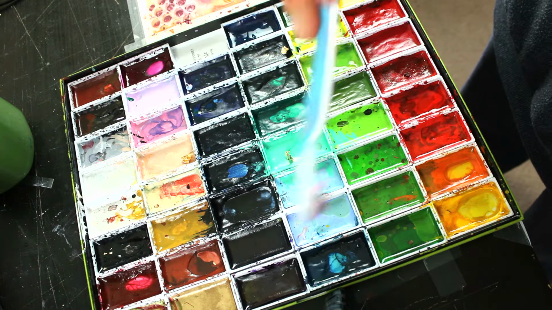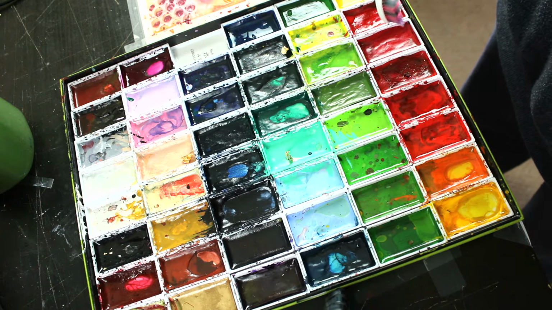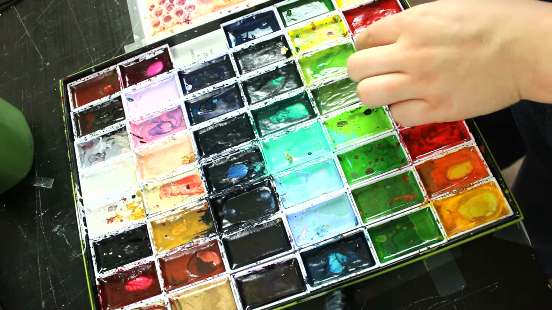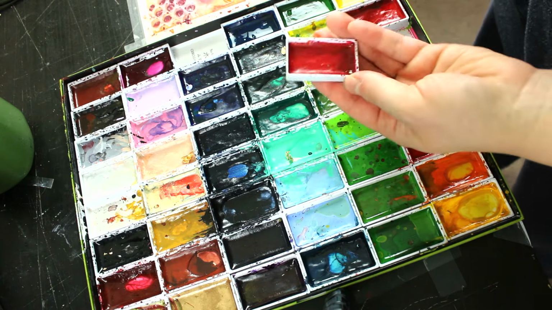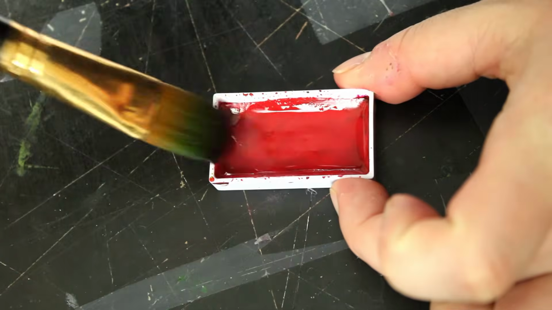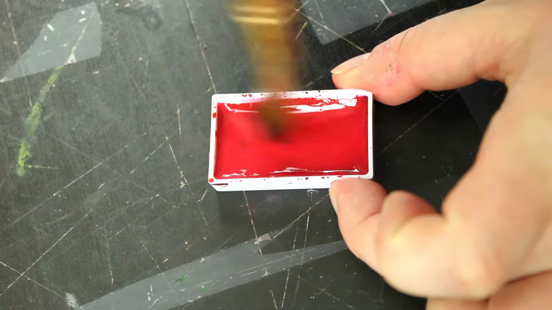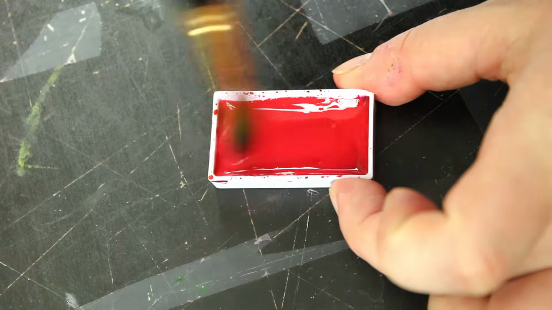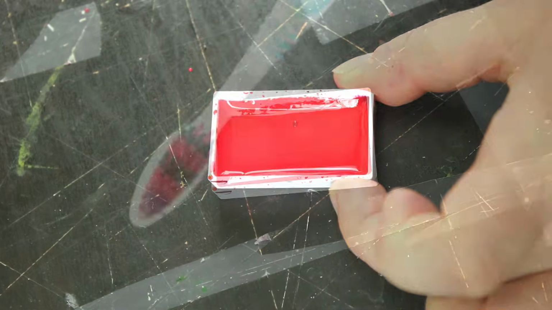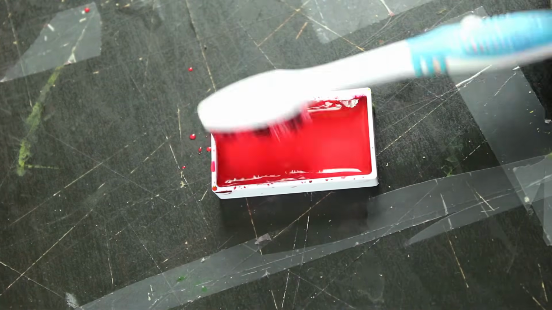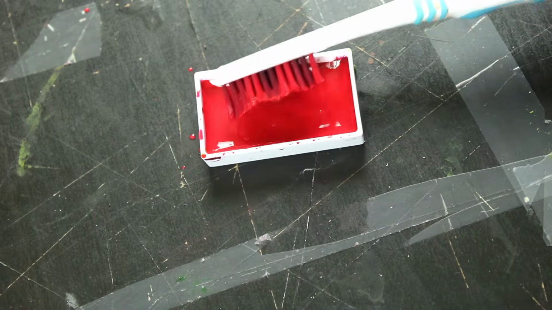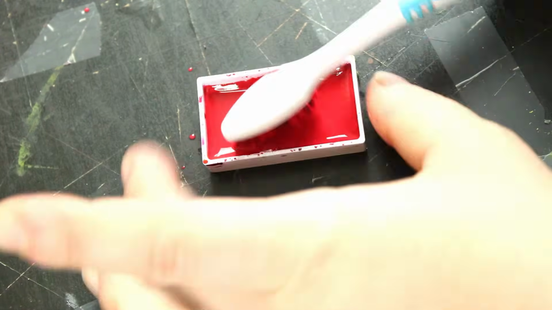When your area is dry and you're ready to add some texture, choose a color that you think will go well with your painted area. I chose red. Now either straight on a color you're using or on a palette, create a pool of that color by adding quite a bit of water. Grab your toothbrush and gently dab that color. You want the entire surface of your toothbrush to be covered with that color.